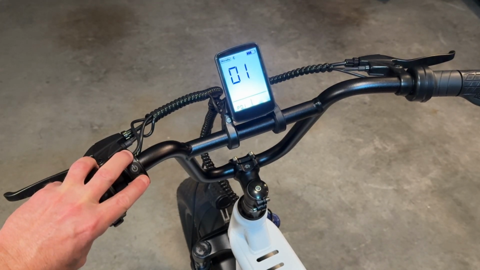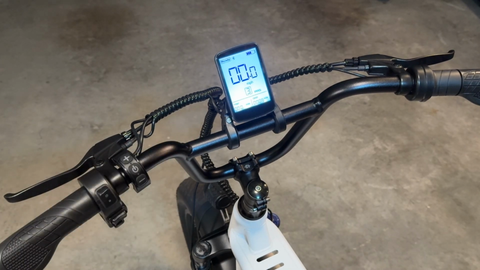To retain those settings, I'll hold the plus and minus buttons. It brings me back to the main screen.